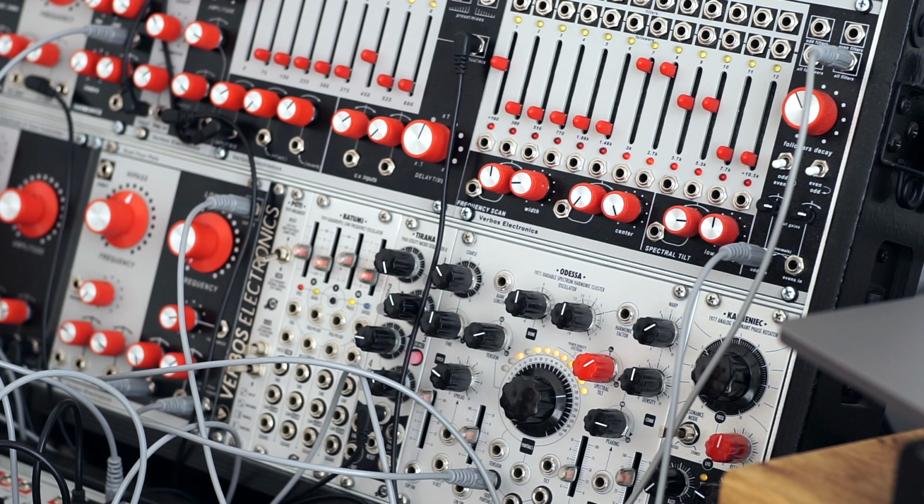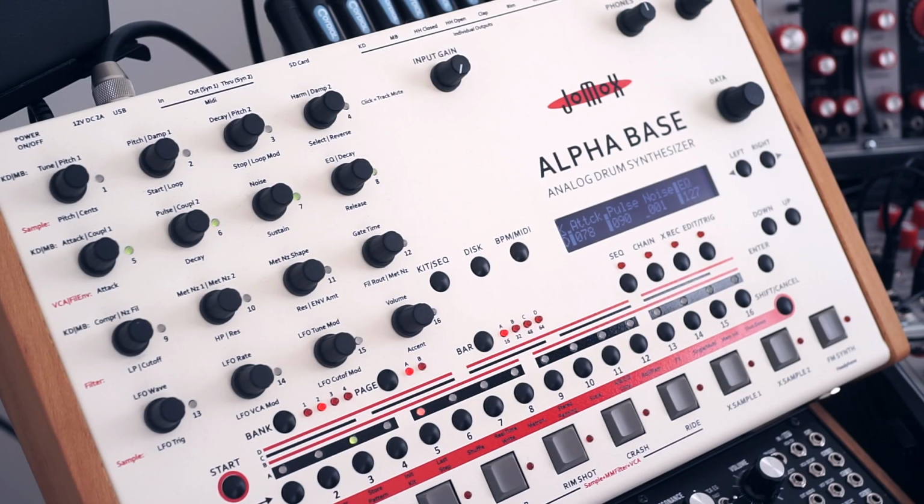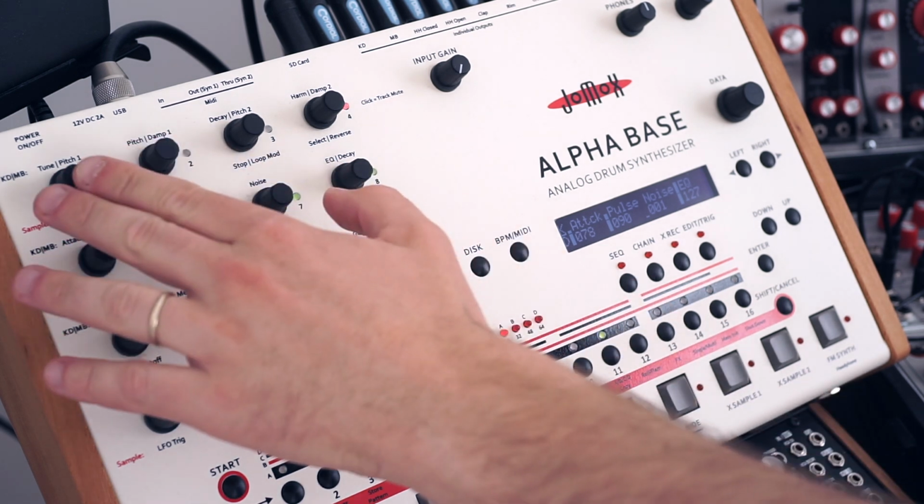So that's sort of bass line, some higher percussive notes, and a more amplitude modulated complex oscillator. Let's see what happens with the alpha bass now. Okay, so for the alpha bass, once again, nothing too crazy, just 3 sounds. First of all, a kick.